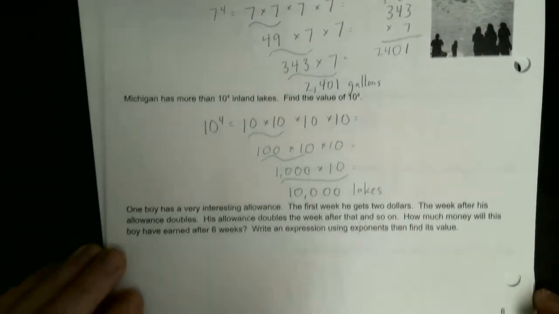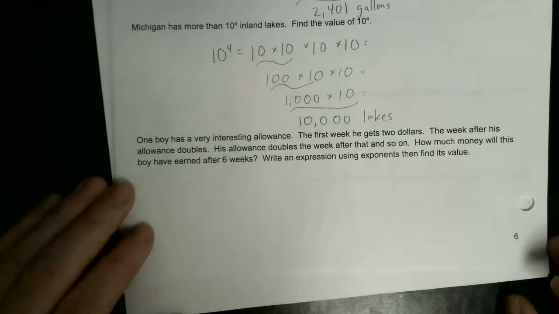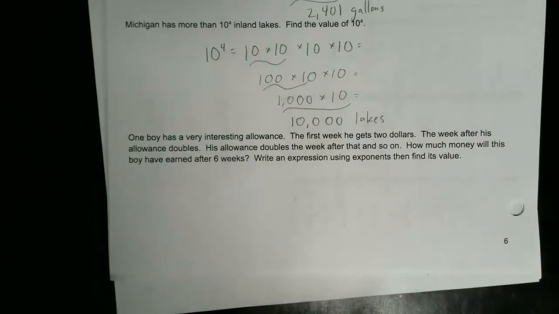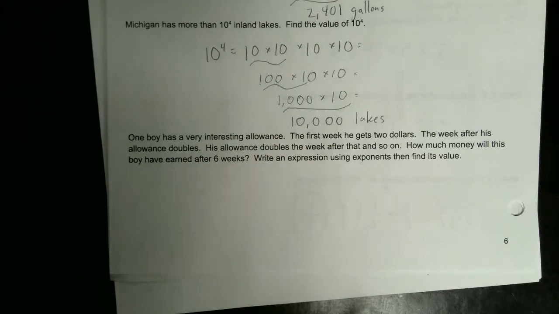All right. So this is an interesting problem. It says one boy has a very interesting allowance. The first week he gets $2. The week after, his allowance doubles. His allowance doubles the week after that, and so on. How much money will this boy have earned after 6 weeks? Write an expression using exponents, then find its value.